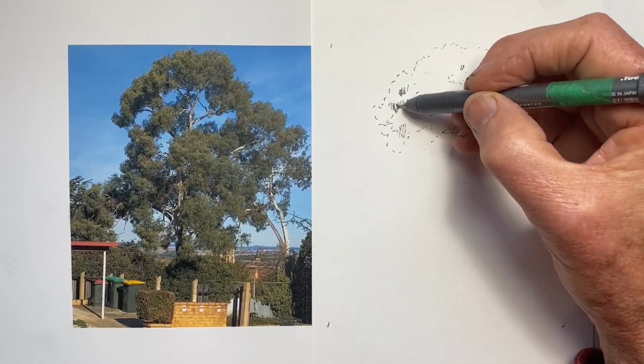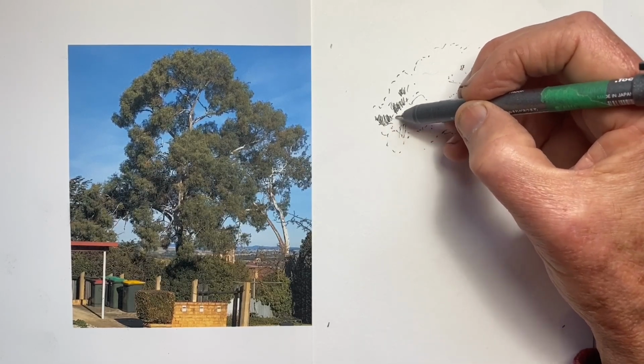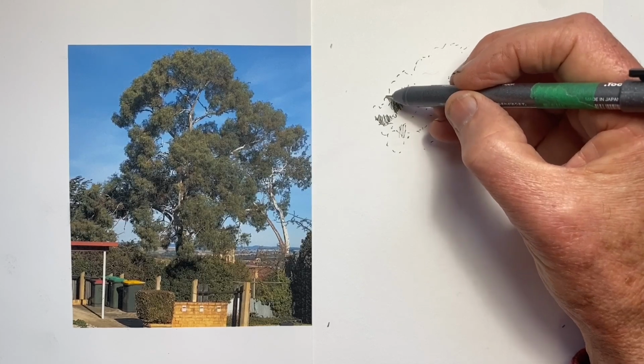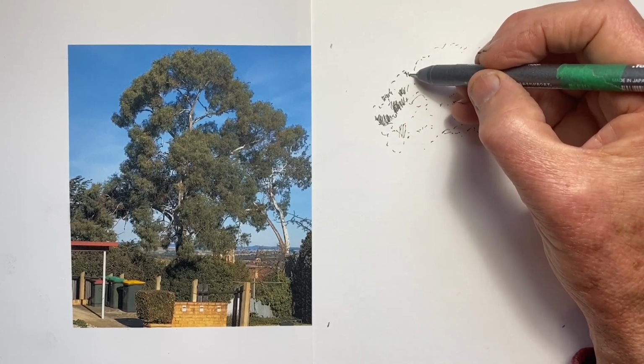Where's the top? Where's the center? Where's the left and right extremes? How far down does it come? And normally I'm also trying to get a sense of where the ground level is, not in this case because we actually don't see the trunk go into the ground.